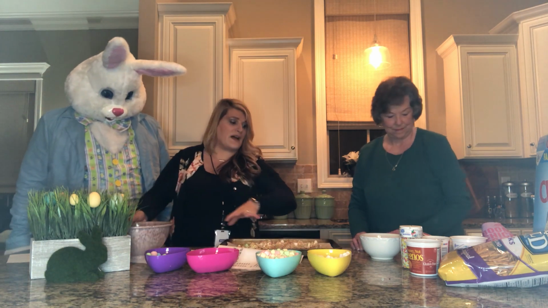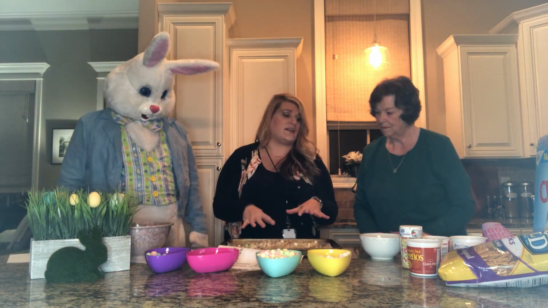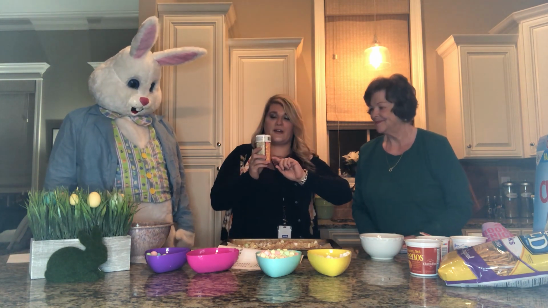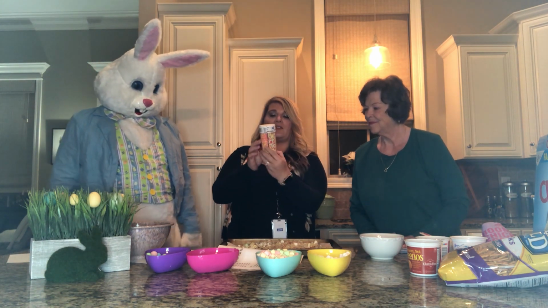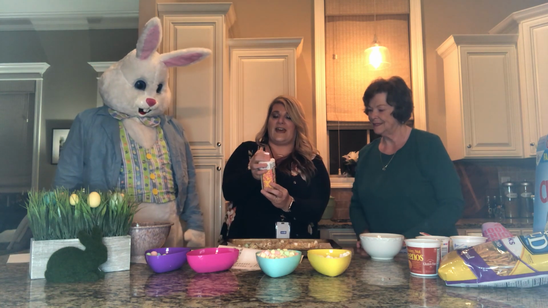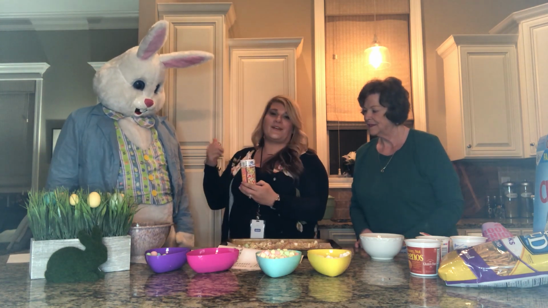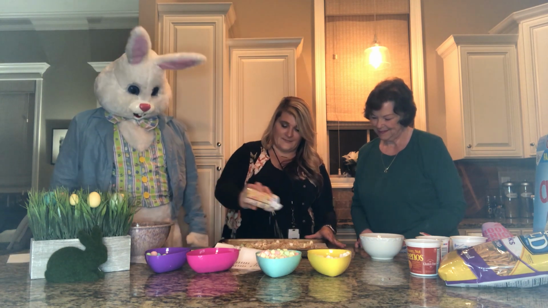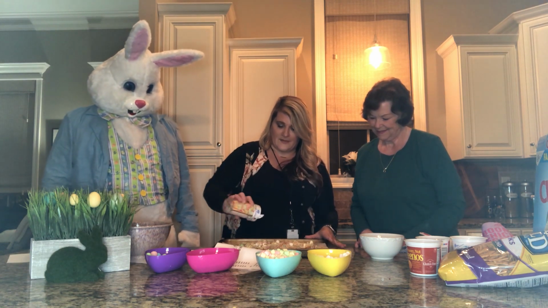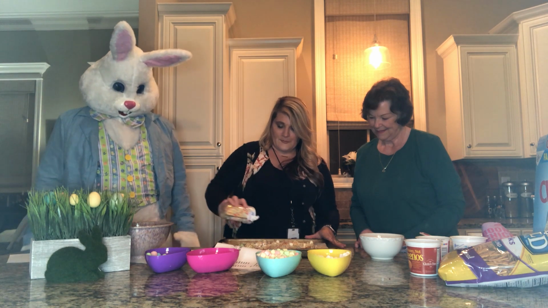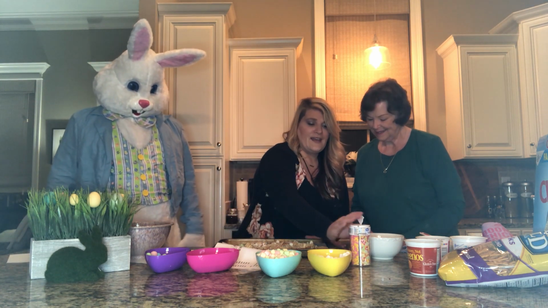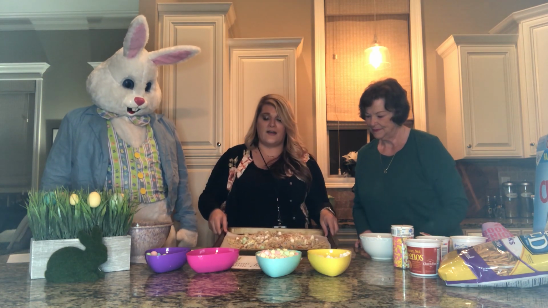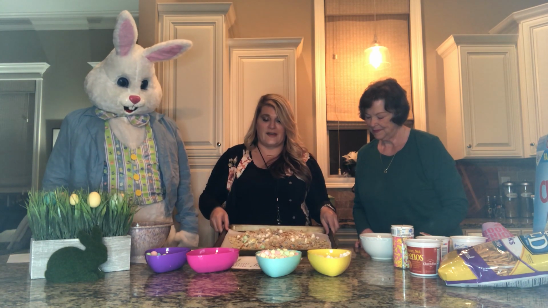Now at this time, while the chocolate is still melted, I like to add a little bit of sprinkles. So we have our little Easter sprinkles. These look like eggs, and we all know the bunny loves eggs. So we are going to sprinkle it on the top. It's so pretty. And then as this cools, we have our bunny tail trail mix.